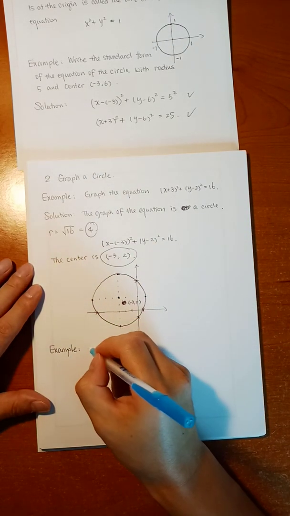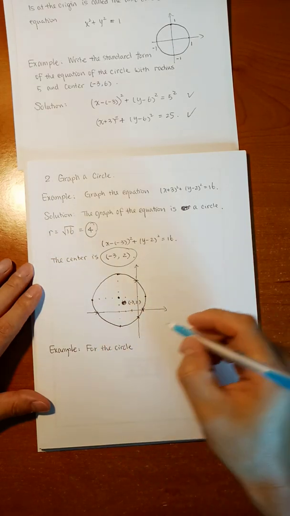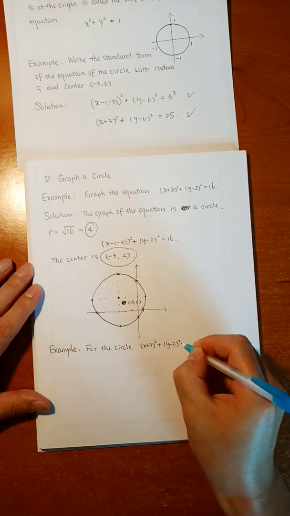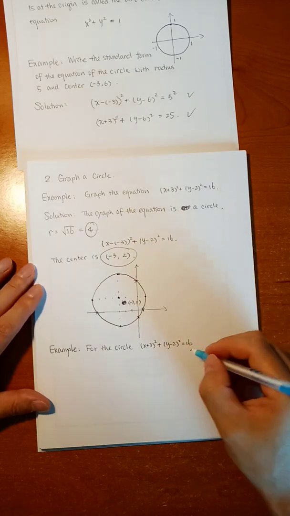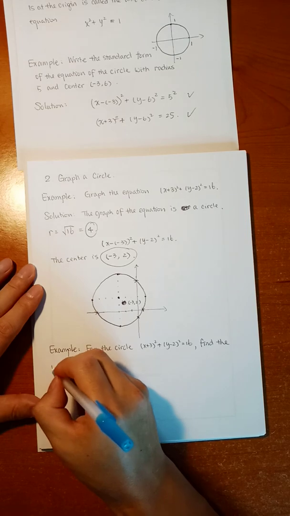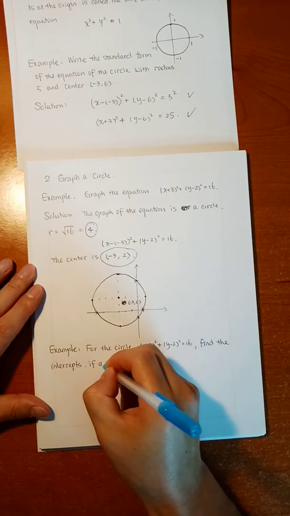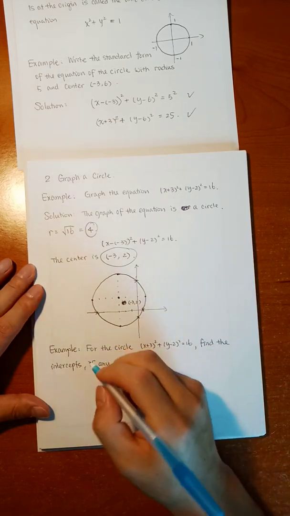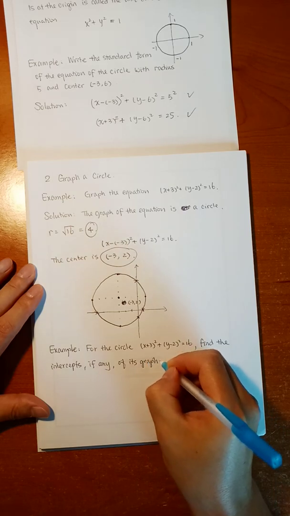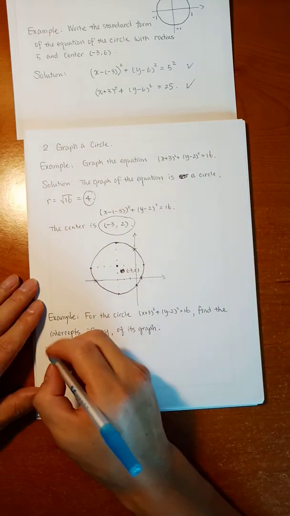For the same circle, x plus 3 squared plus y minus 2 squared is equal to 16, find the intercepts, if any, of its graph. All right, find intercepts. How do we find intercepts?